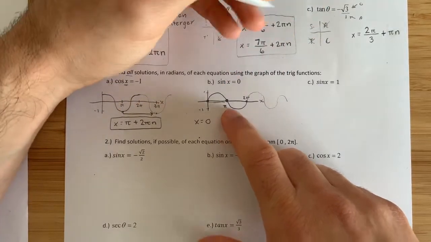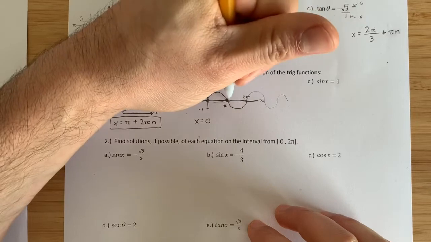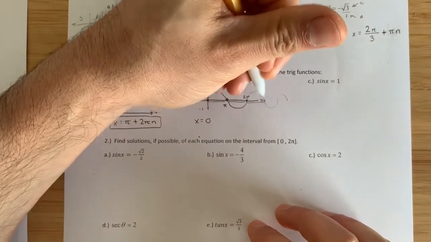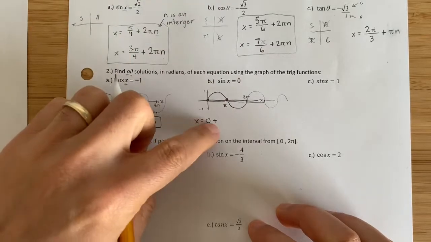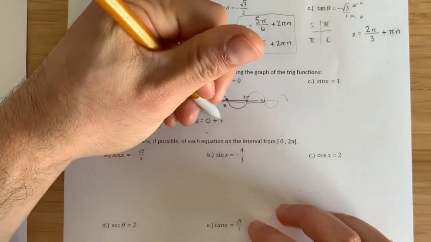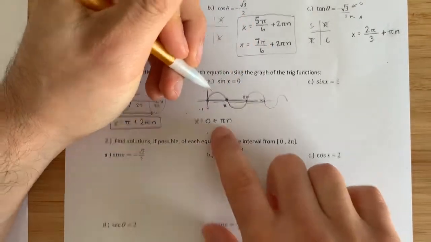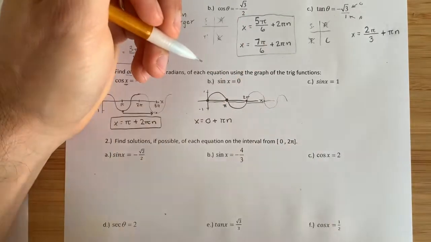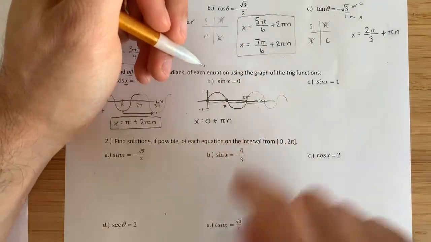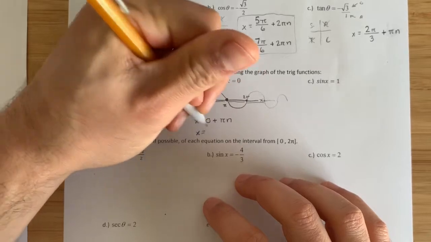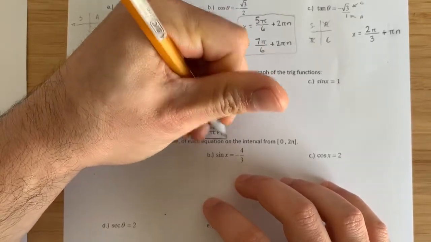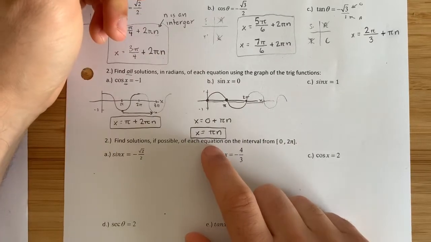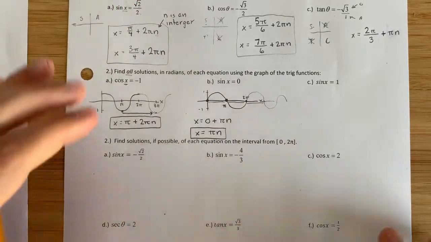In this case, I know that's not the period, but every pi, it keeps hitting another 0. So the answer here, I can just say 0 plus pi n, to say that every pi you move, you'll hit another 0. So for the final answer, I don't need to put 0, just pi n. Now there are other ways to represent that, but that's how the answer should look because that's the most simplified answer.